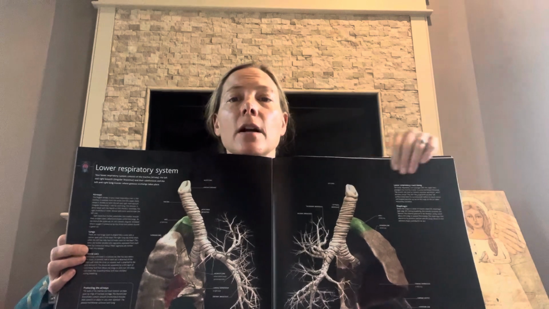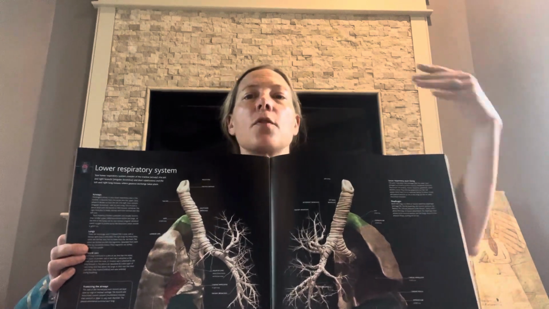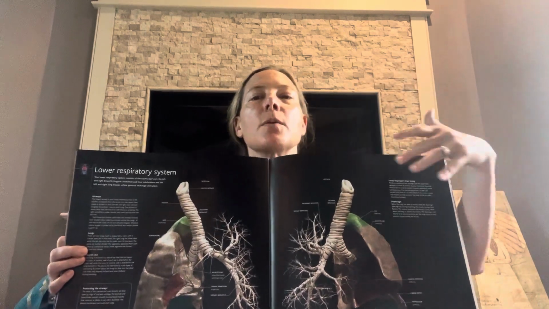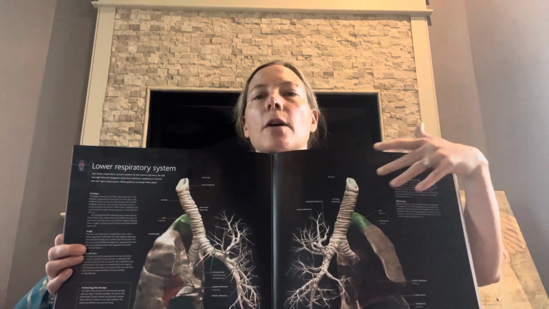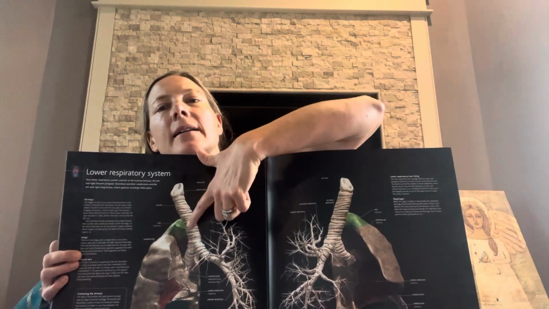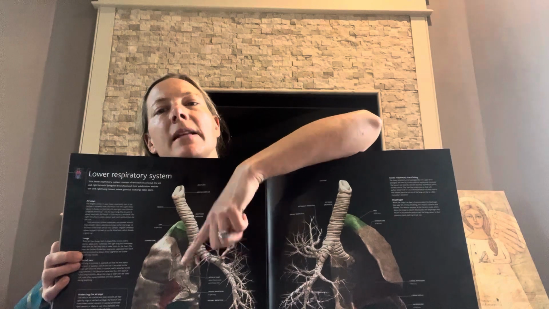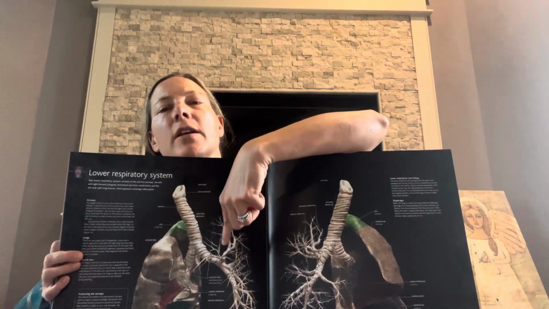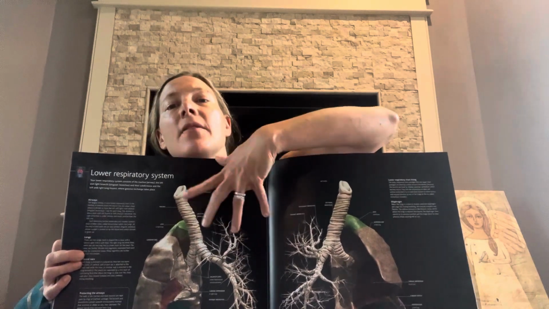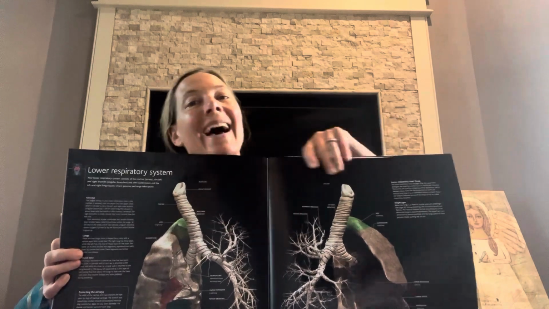So here is our respiratory system. Of course, we know we start with our trachea, which is what we can see in our throat, and then it goes down into our main stem bronchi, our right and our left main stem bronchi, and we have bronchioles and a bronchial tree. Then at the end of that, we have these little things called alveoli.